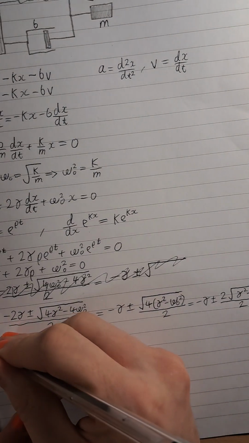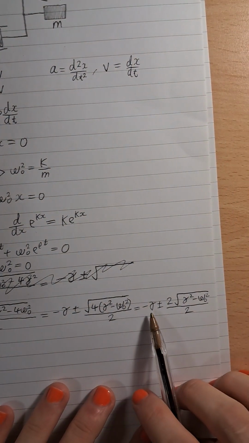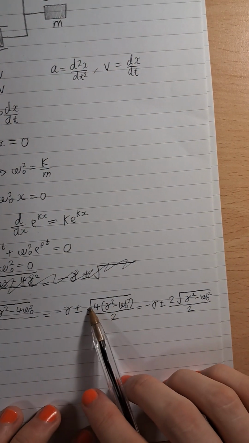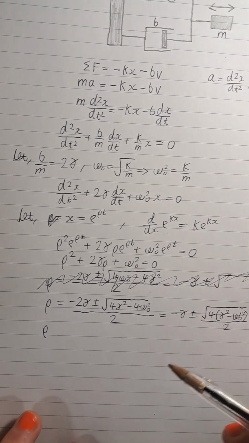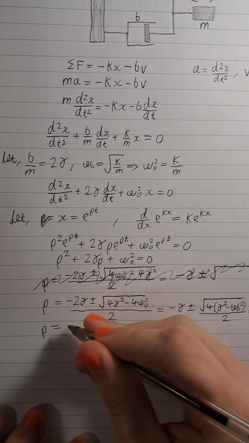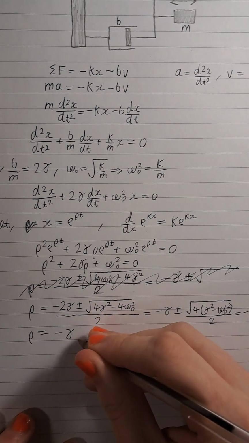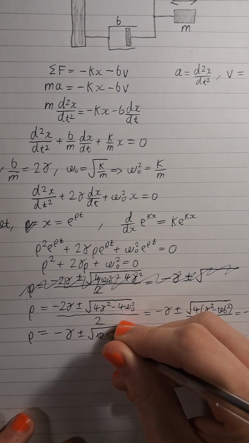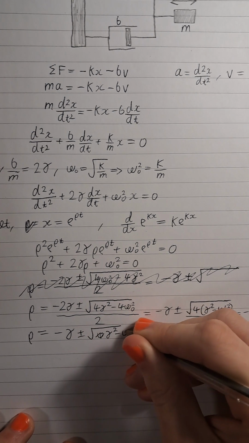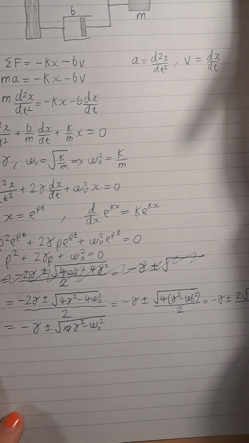So that means our final solution, oh, that's gone off the page there. There we go, I'll just show you that. So when you take the 4 out of the root, it turns into 2, which is all quite lovely. So our final solution to P is going to be minus gamma plus minus root gamma squared minus omega squared. Lovely.